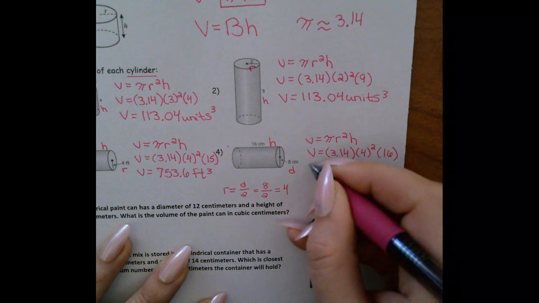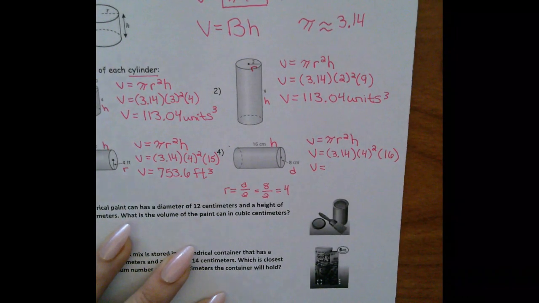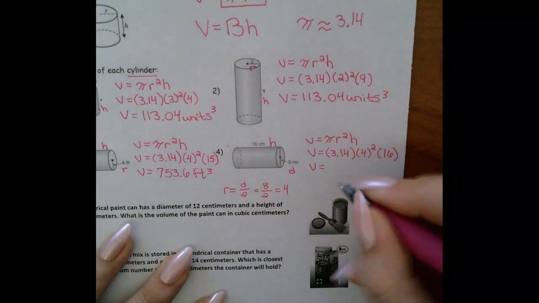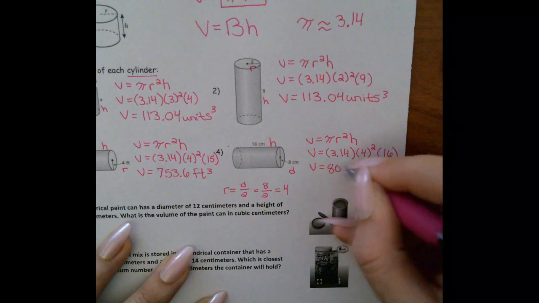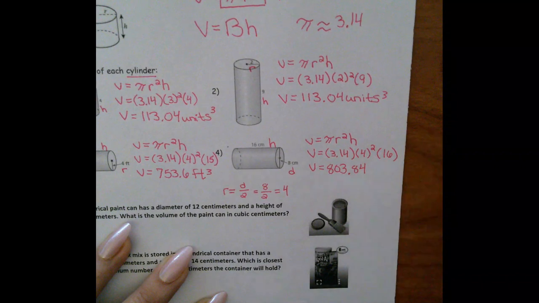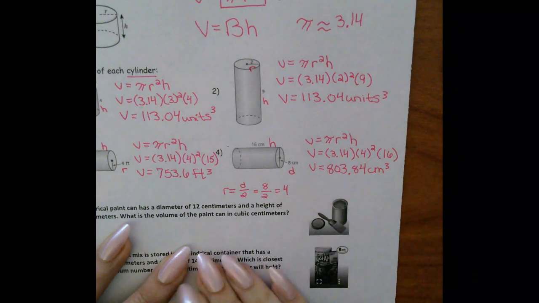The values for this cylinder are actually quite similar to the last example. So my radius is still 4. I just have to change my height to 16. And so that is my new answer. I have 803.84. What are my units? So centimeters cubed.